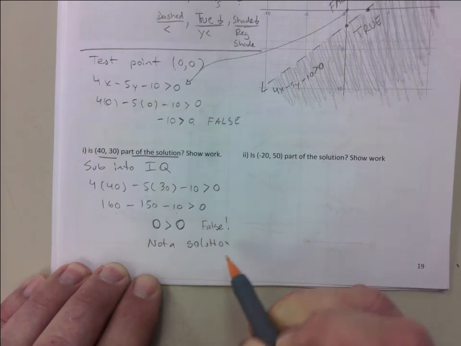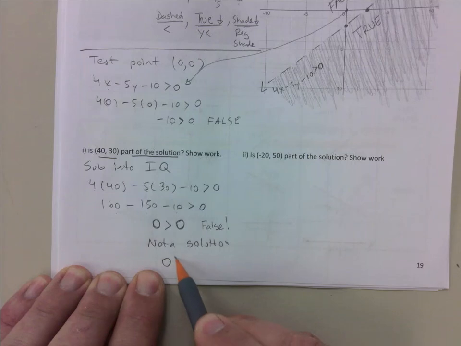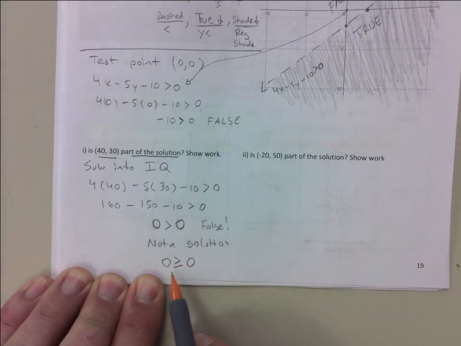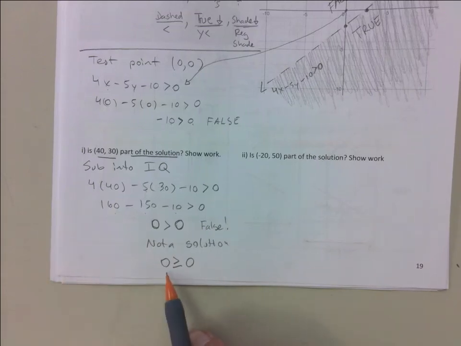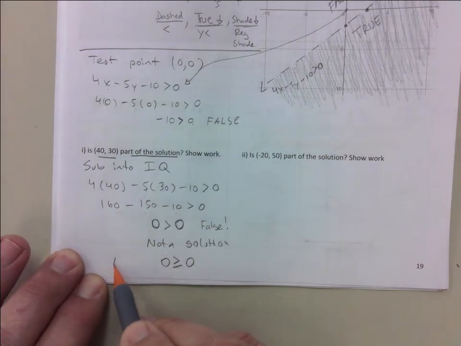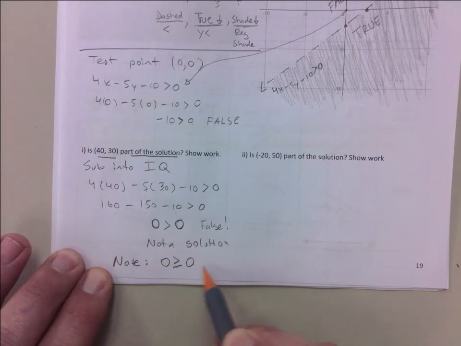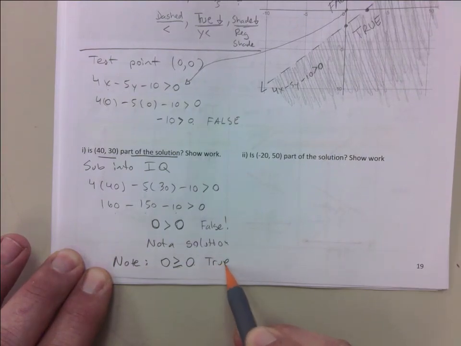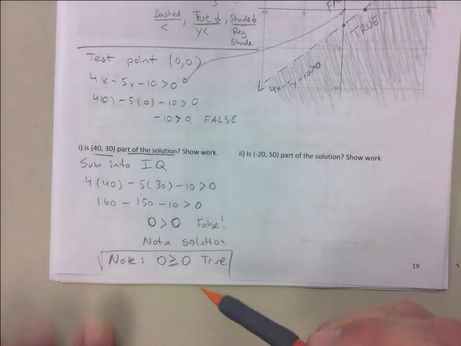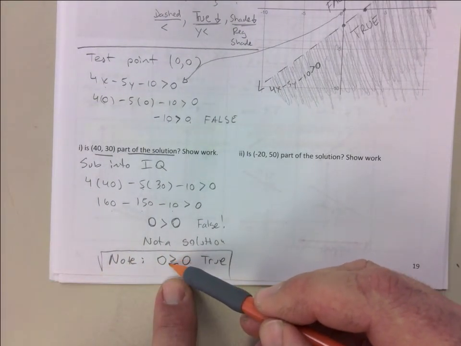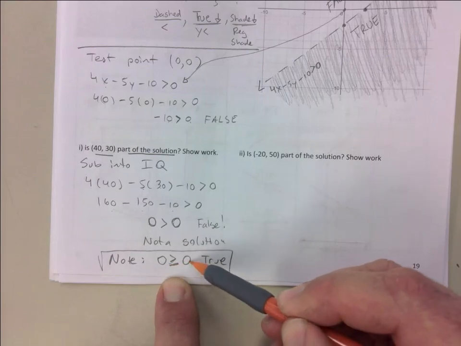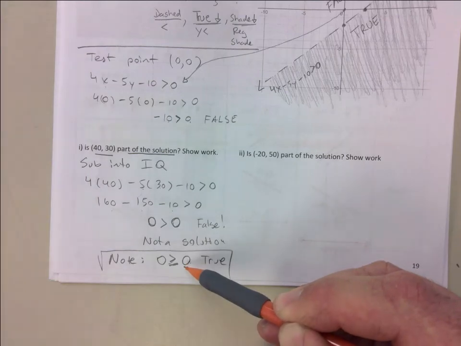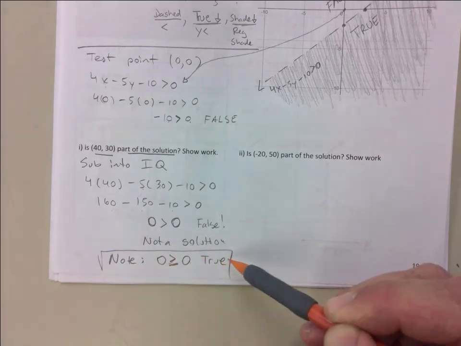Question: is this statement, is 0 greater than or equal to 0? Yes, this statement would be true. This is just a note. Because you're asking, is 0 greater than or is it equal to this number? And because it meets the or part, the equal part, it is actually a true statement.